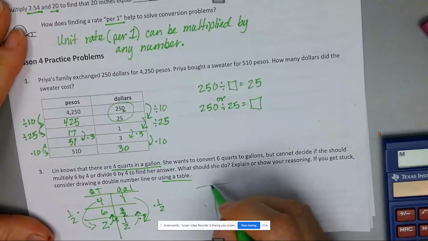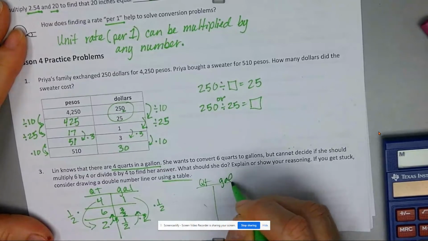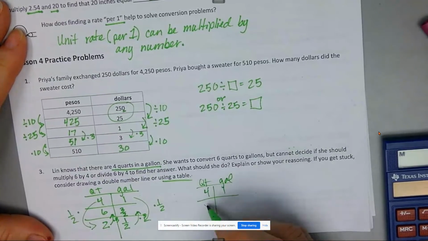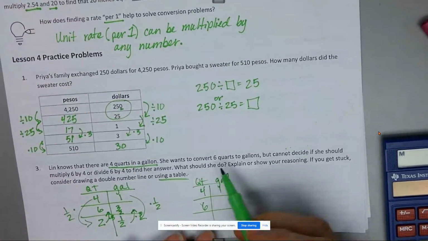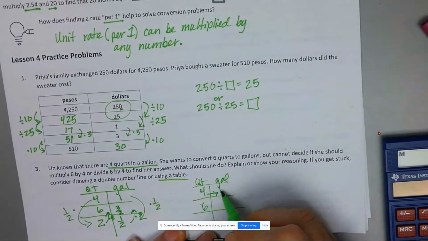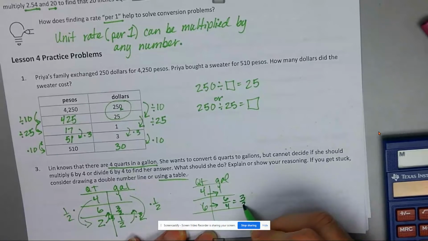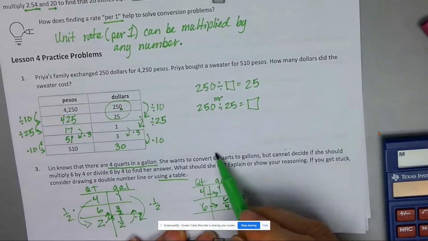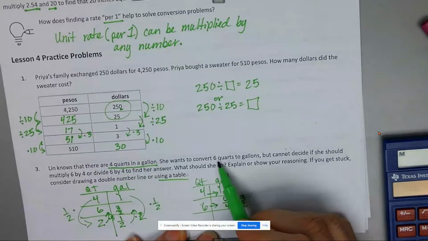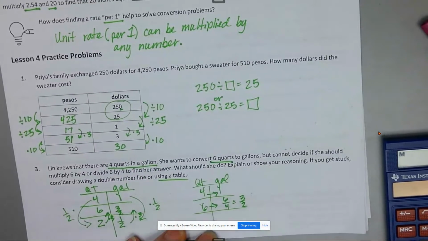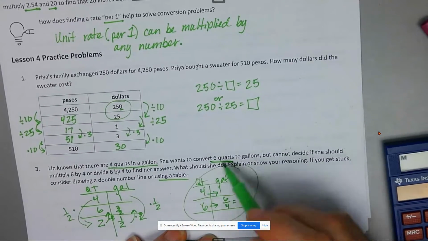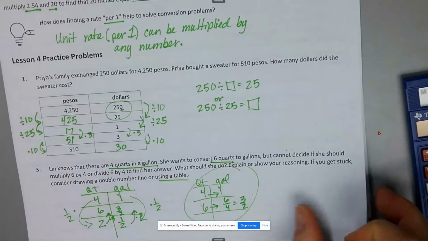So let's do this again. Quarts, gallons, 4 to 1. Turn it into a 6. Well, how do I turn a 4 to a 1? Divided by 4. So if this was divided by 4, 6 divided by 4, which simplifies to 3/2. So I have 4 quarts. I want to know 6 quarts. I divide quarts by quarts to figure out the gallons. But the table always makes the most sense for me.